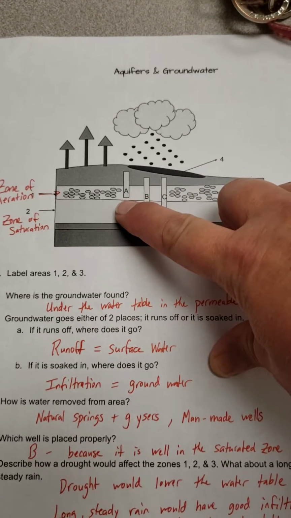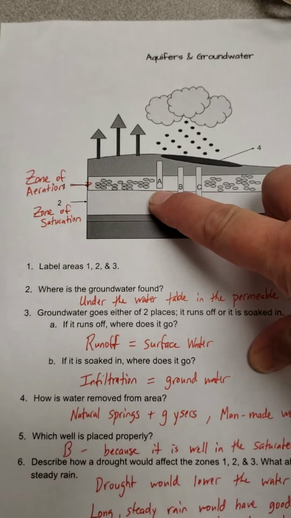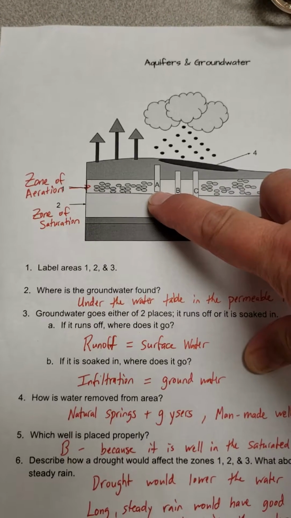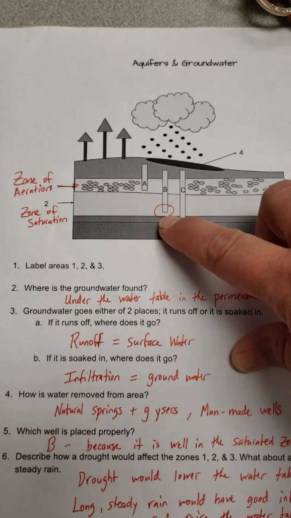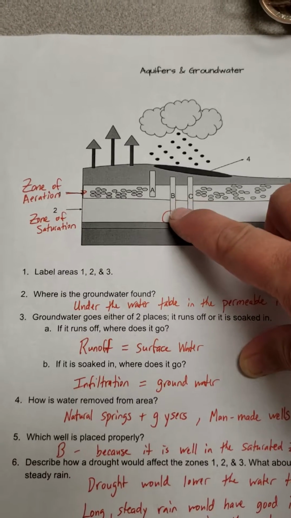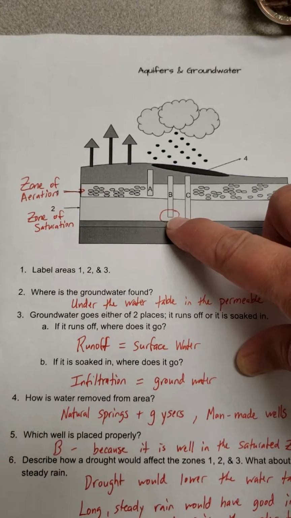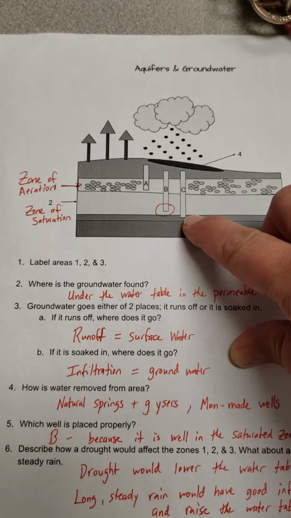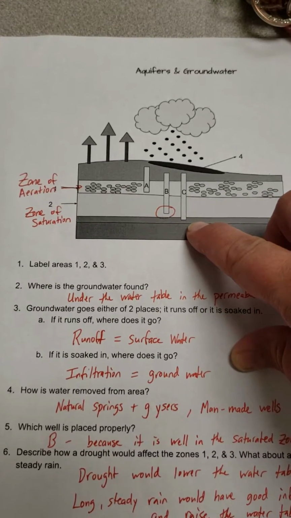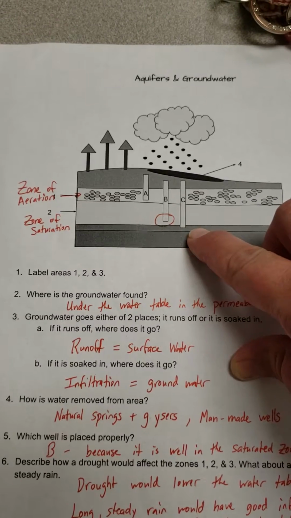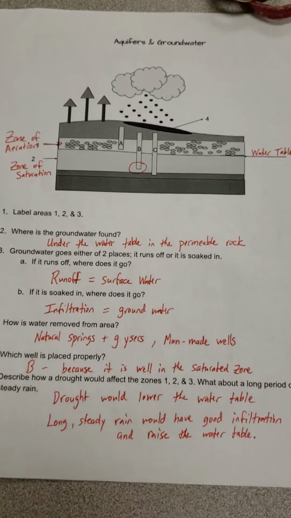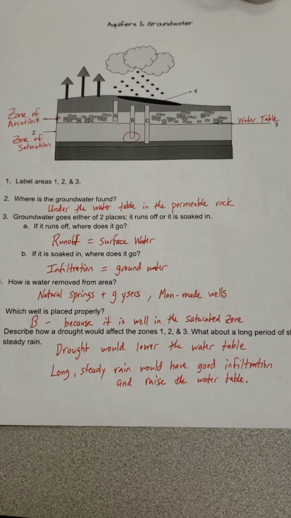Okay, so we see here this one well, this is only going down into the zone of aeration. So it's not going to hit very much water. That's not a good placement. This well, though, this is perfect. It goes all the way well down into that zone of saturation. It's going to have access to a lot of water. This well, though, is down into that impermeable rock. So there's no water down there because that's solid rock. They've drilled down too deep. So B is your best place to put your well.